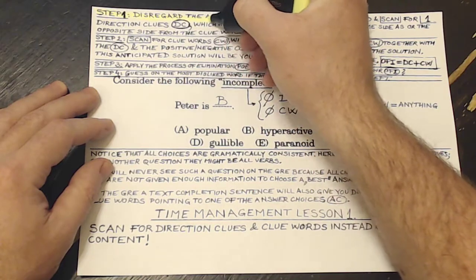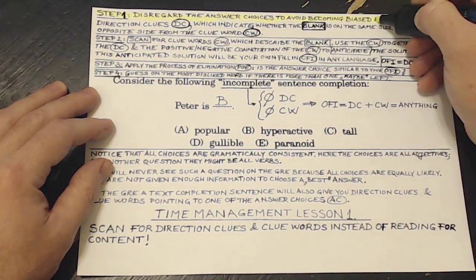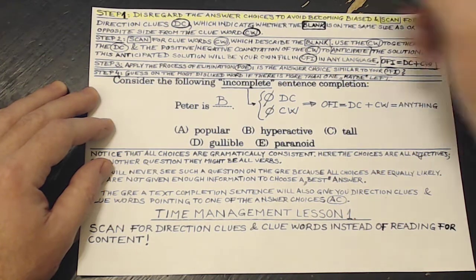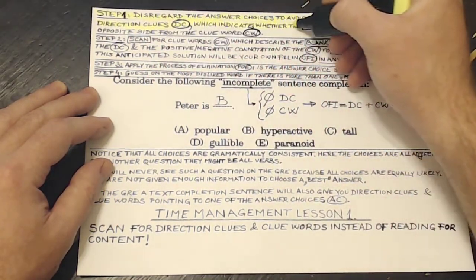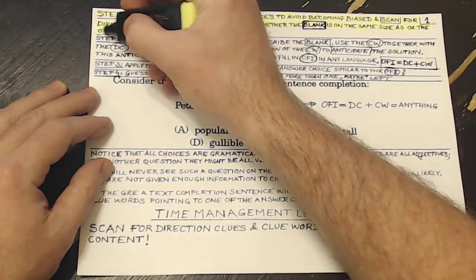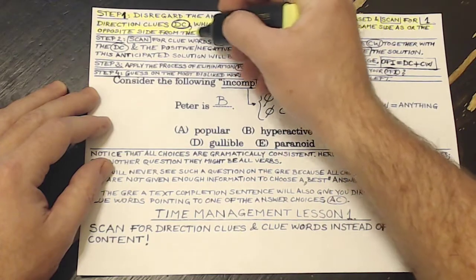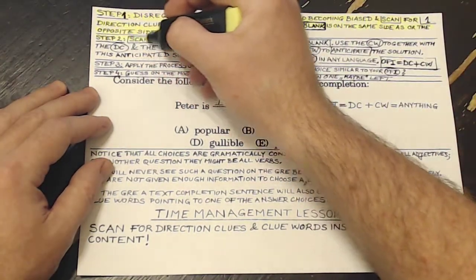Step 1. Disregard the answer choices to avoid becoming biased and scan for direction clues, which indicate whether the blank is on the same side as or the opposite side from the clue word. Step 2.